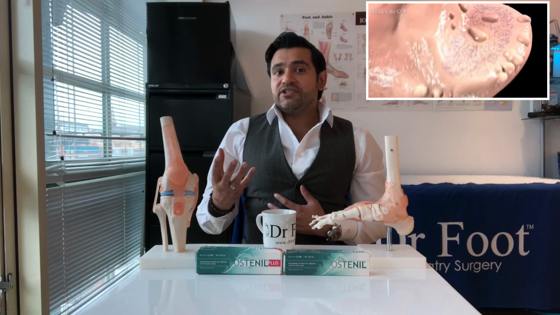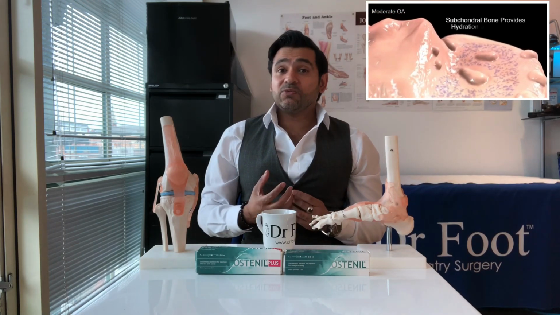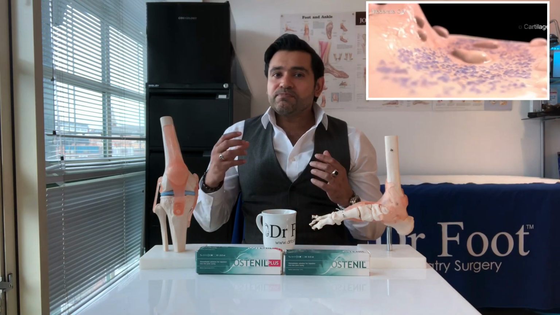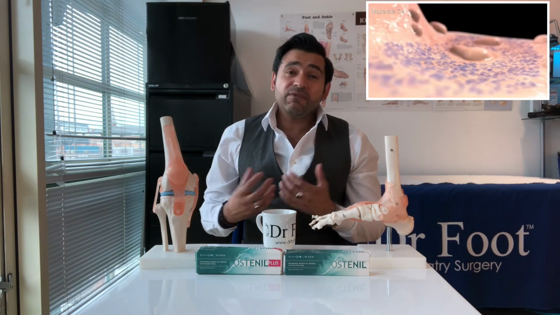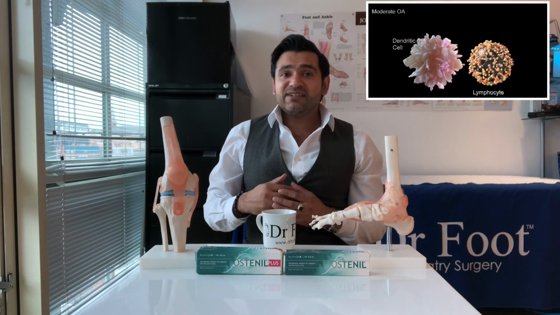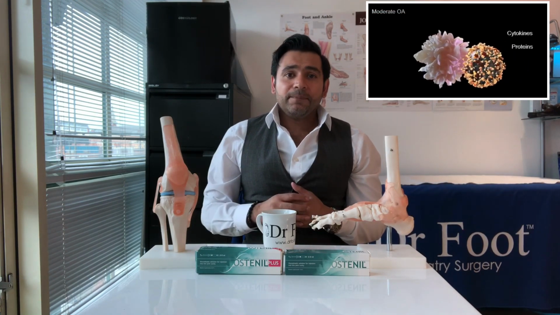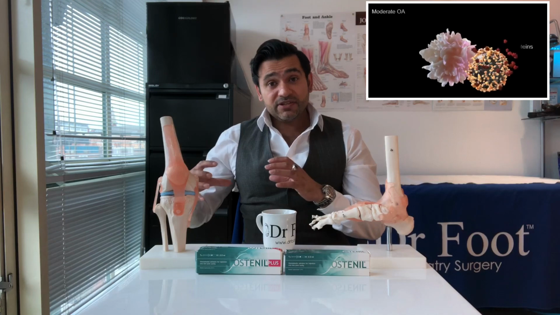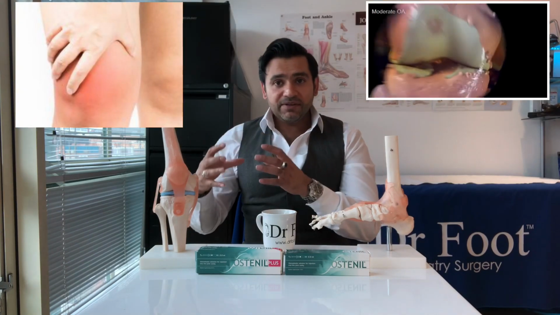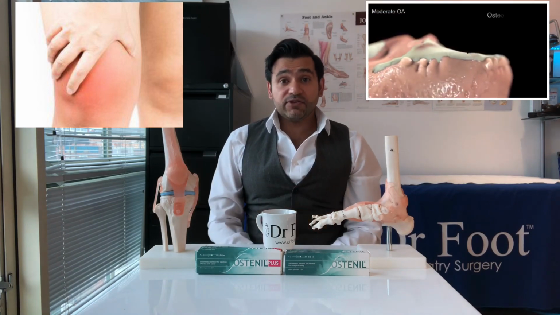Now the last stage of osteoarthritis is when you get joint degeneration and the joints become very painful even when you're resting. So you'll be resting at night, sleeping at night in bed, and they're still painful. You can also get inflammation and swelling around the joint. So you can get edema, you can get fluid building up around the joint.